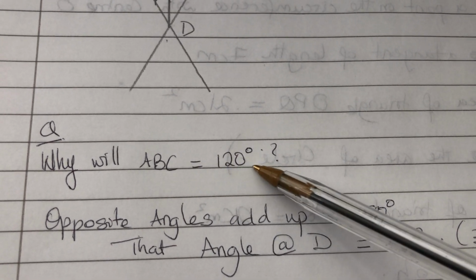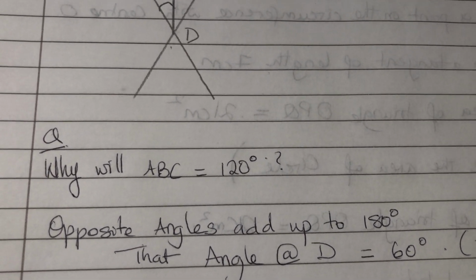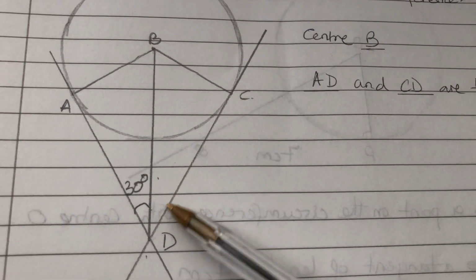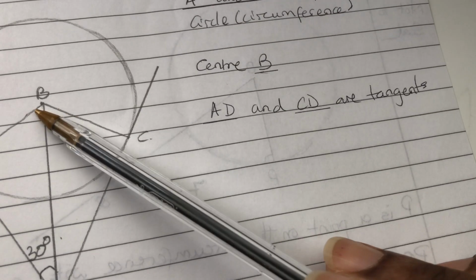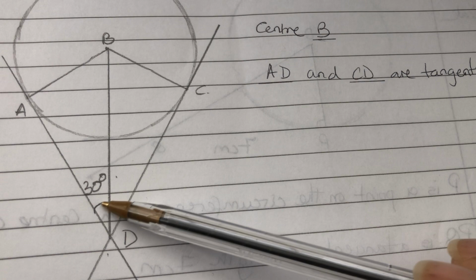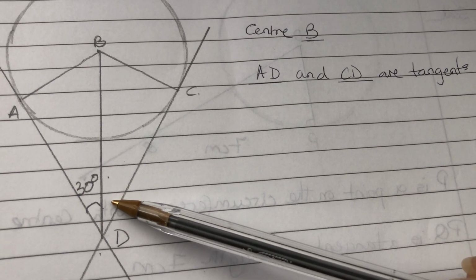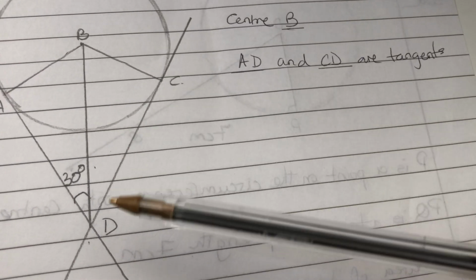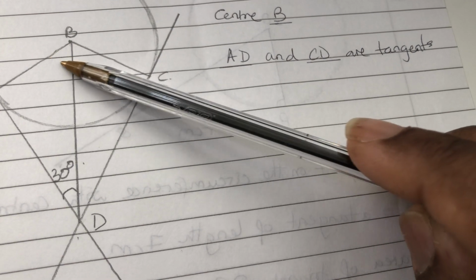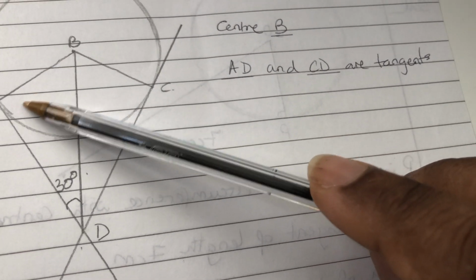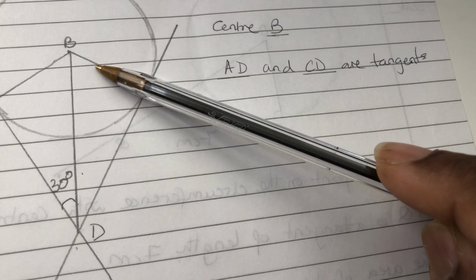why would ABC equal 120? So here we are not supposed to say D is that, but they say why would it be? So this is ABC, the full angle here. If this is 30, because this and this are the same, that will also be 30. And what we did earlier on, if that is 60, then that will be 120, the full angle at B, not just half. Because that will be 90 here, that will be 90 there, so that will be 60, that will be 60.